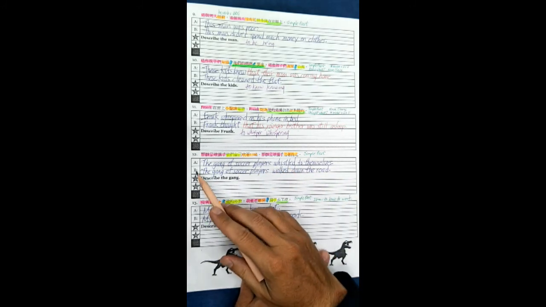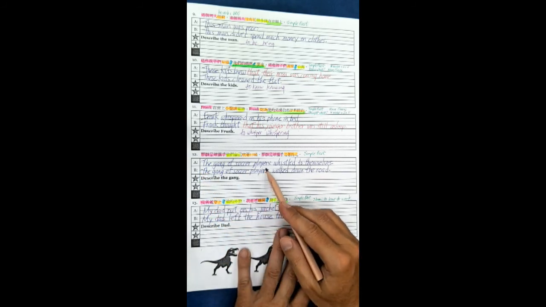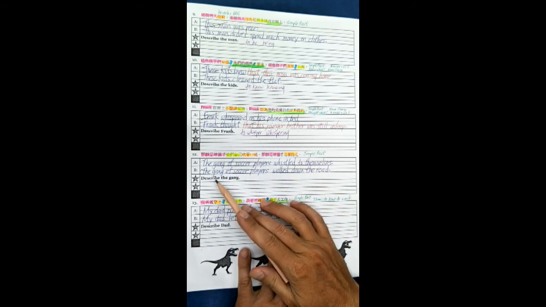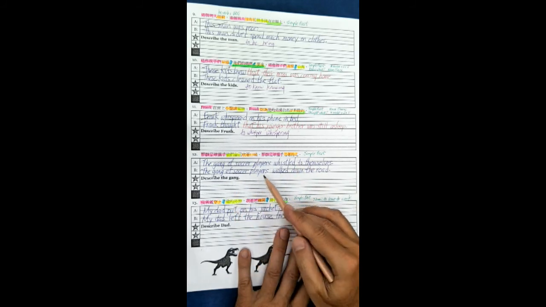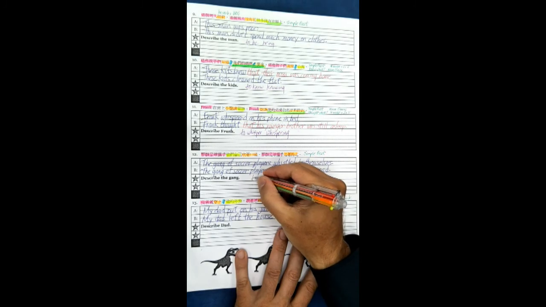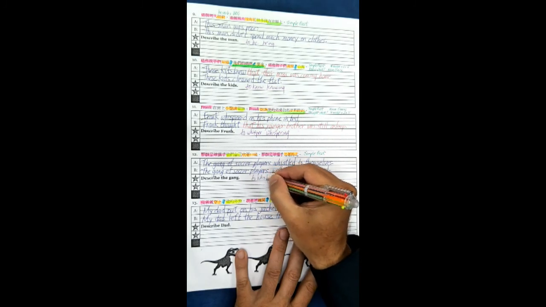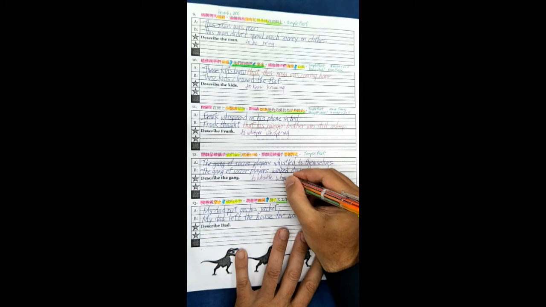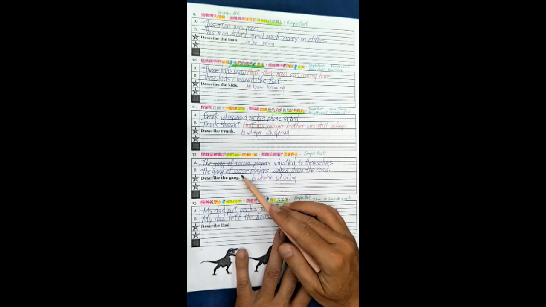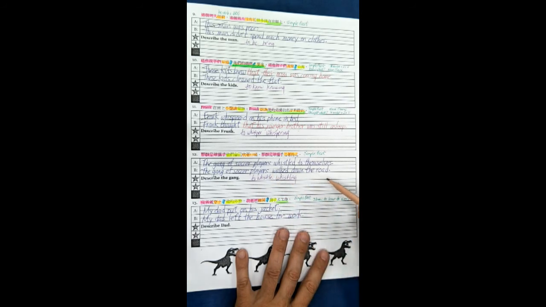Number 12. A. The gang of soccer players whistled to themselves. B. The gang of soccer players walked down the road. This out. To whistle. Whistling. Whistling to themselves, comma, the gang of soccer players walked down the road.